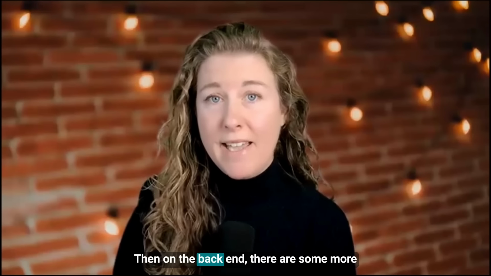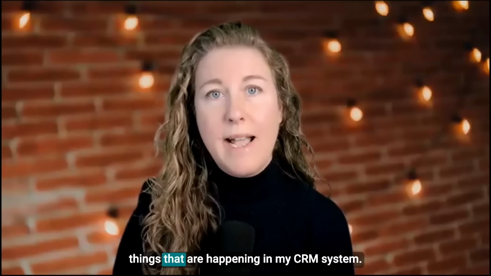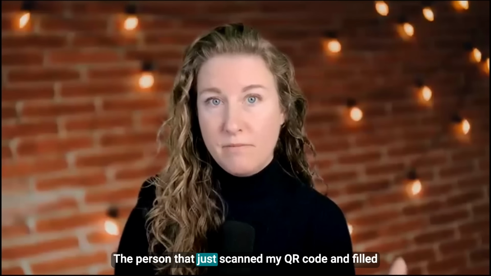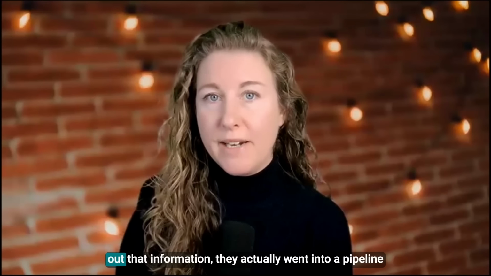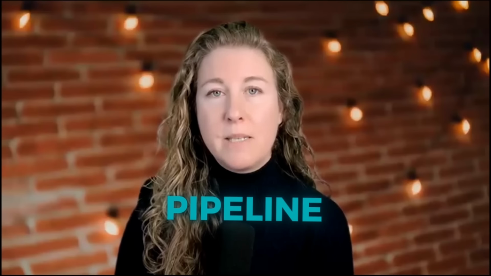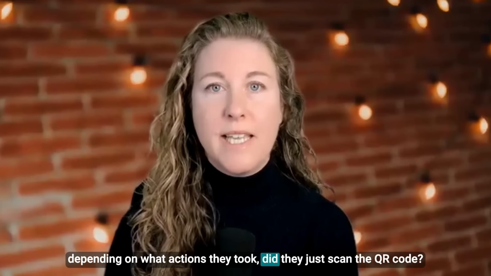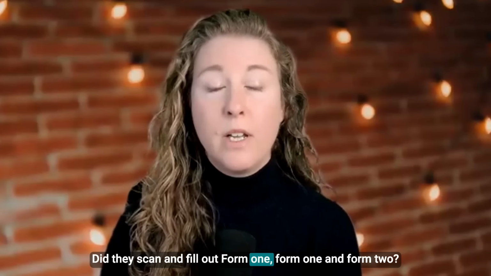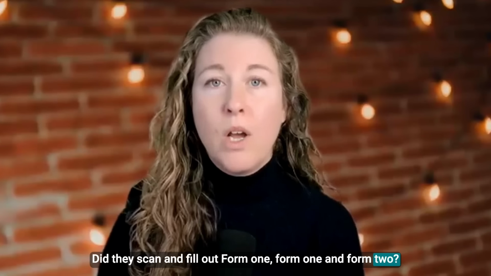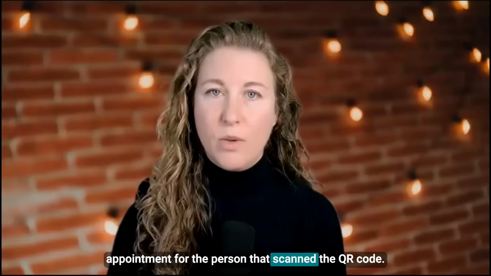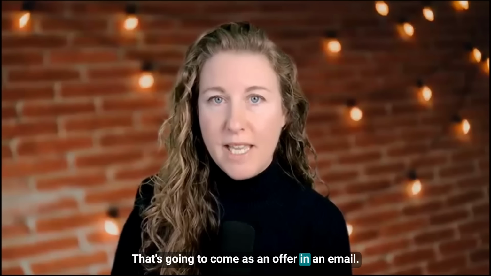Then on the back end, there are some more things that are happening. In my CRM system, the person that just scanned my QR code and filled out that information, they actually went into a pipeline. Depending on what actions they took, did they just scan the QR code? Did they scan and fill out Form 1 and Form 2? Or the next step would be, did they book an appointment? For the person that scanned the QR code, that's going to come as an offer in an email.